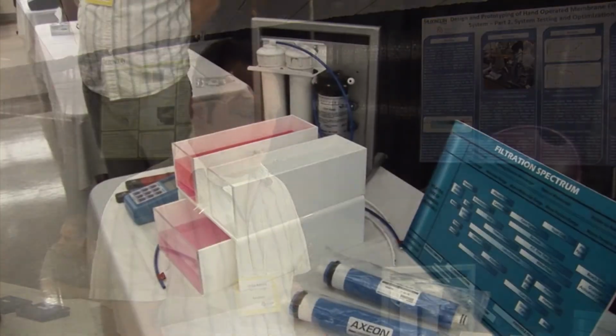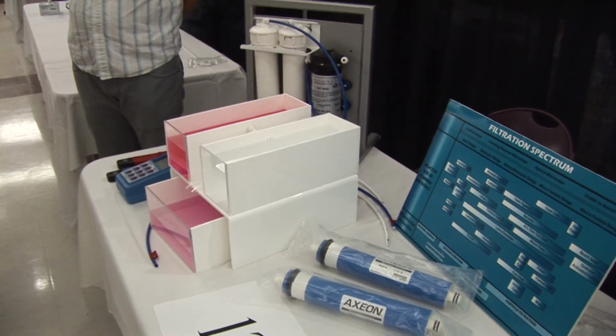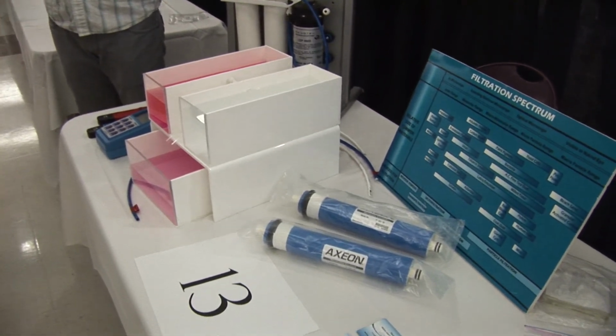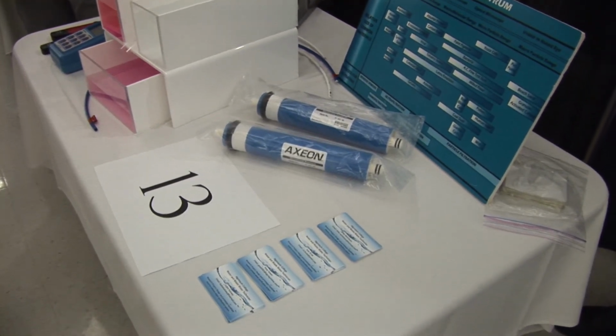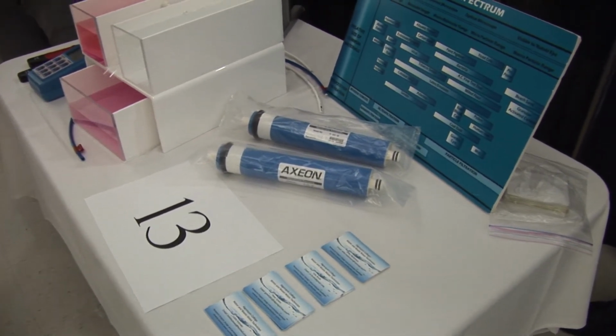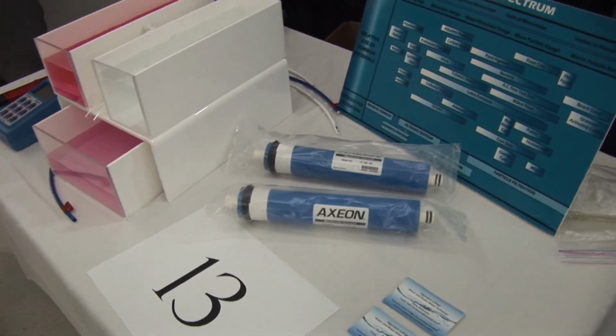Designing and prototyping a handheld reverse osmosis system for disaster relief. A couple main components of our project: one was to produce a handheld operated pump, and the second was to modify the internal portions of the membrane to allow solids to pass through. We didn't quite get to the hand pump, but we did make quite a bit of progress on the modifications that allow solids to go through.